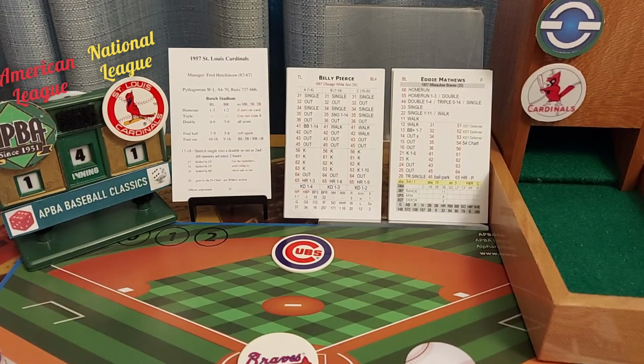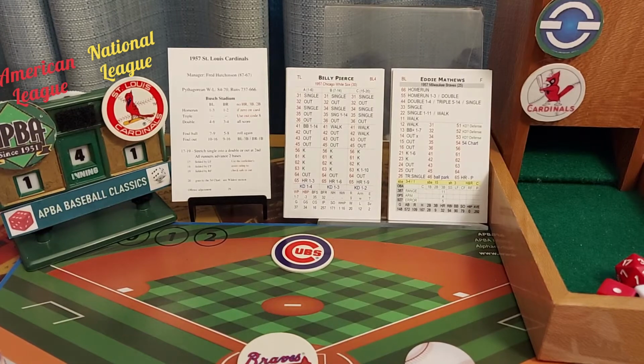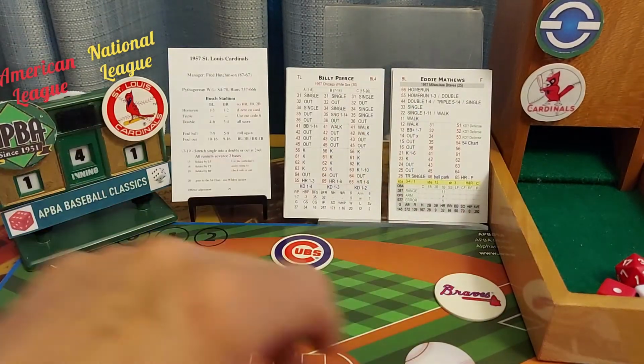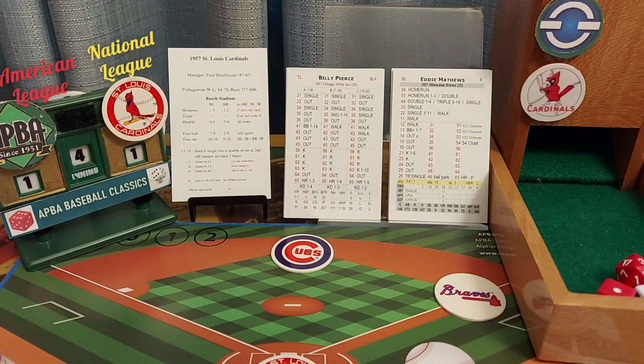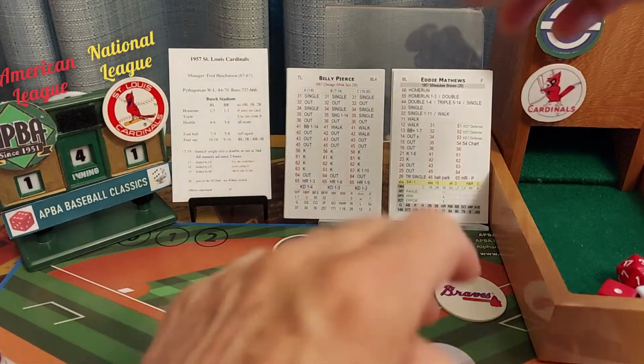All right, Pierce stretches in for the sign. He's got a good fastball, a good curveball. Pitch to Eddie Matthews. 1-3 is a 1-7 walk. That's a walk. He could steal, but second is occupied, so he's not going to be able to, so that negates the plus. First and second, one down.